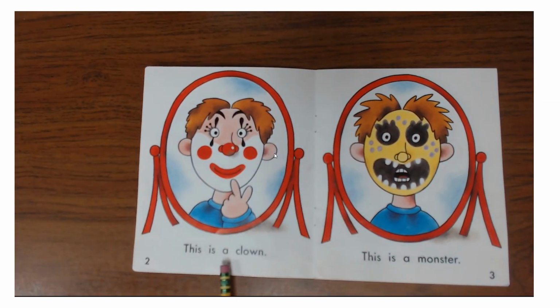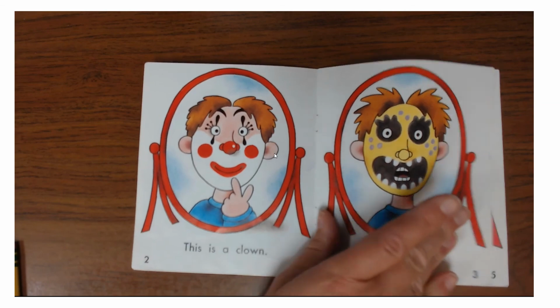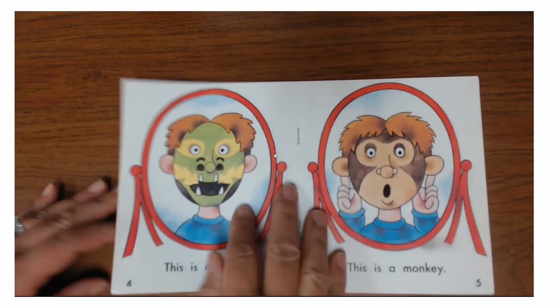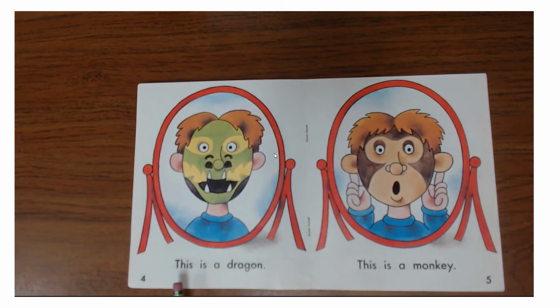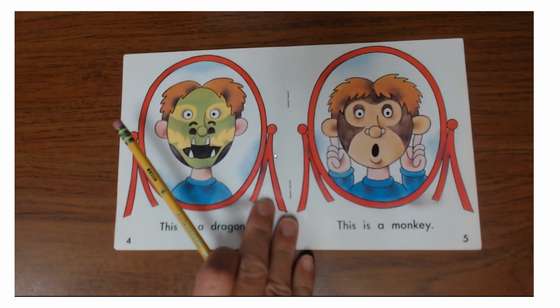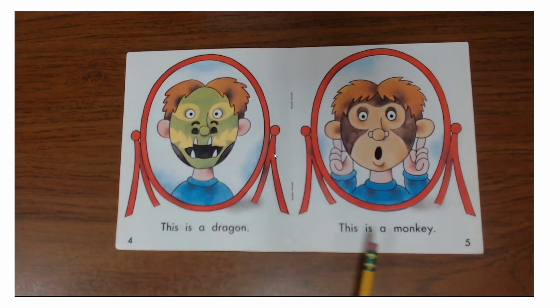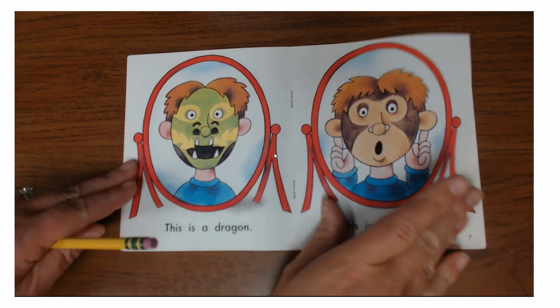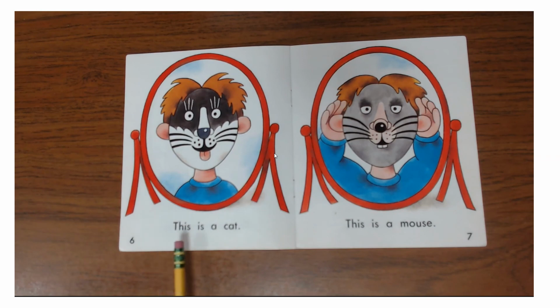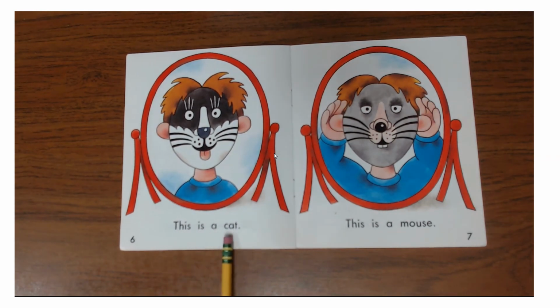This is a clown. This is a zombie. This is a snake. This is a monkey. This is a dog.